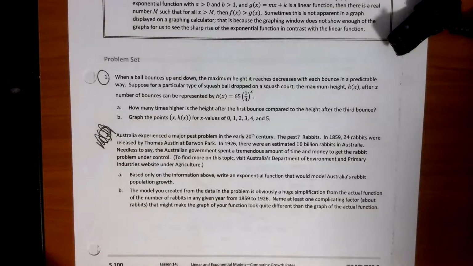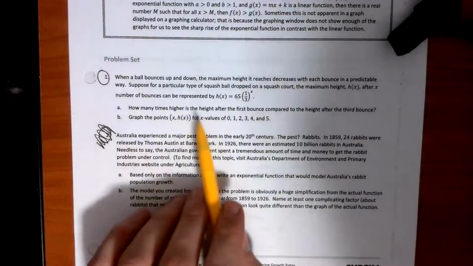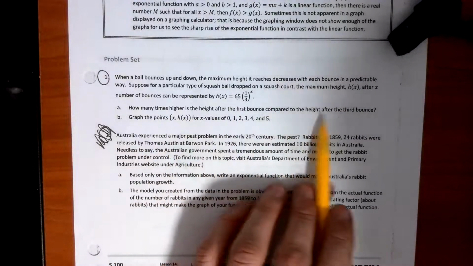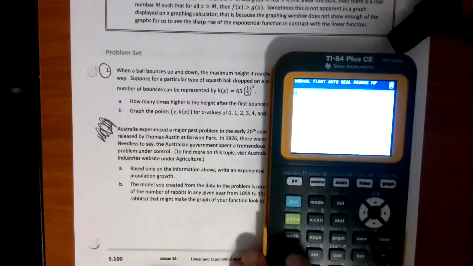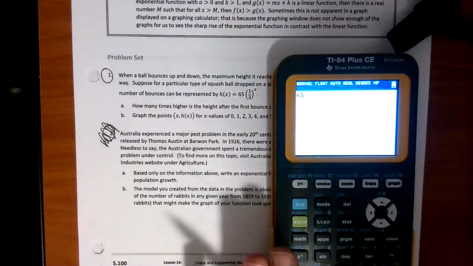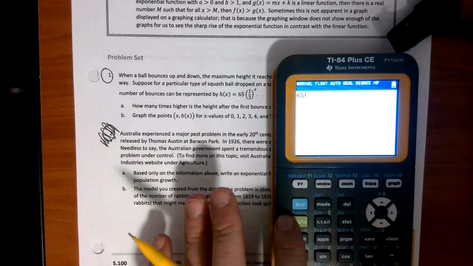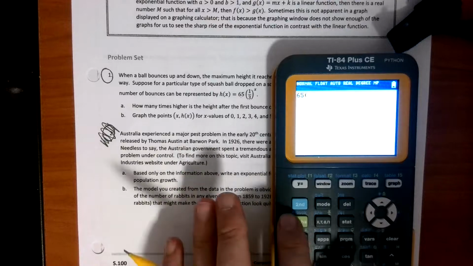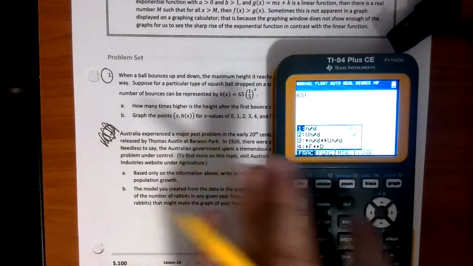All right, so if that gave you enough time to grab your calculator, now what we're going to be doing is how many times higher is the height after the first bounce compared to the height after the third bounce. So now we have to take that equation, okay? So here's some function stuff. We have the big 65 in the parenthesis, and then we can go alpha x or alpha y. It's up to you. If you do alpha y, you have to pick number 1.